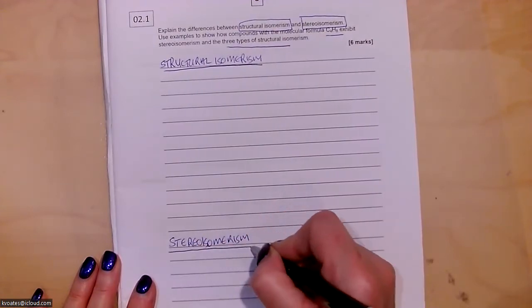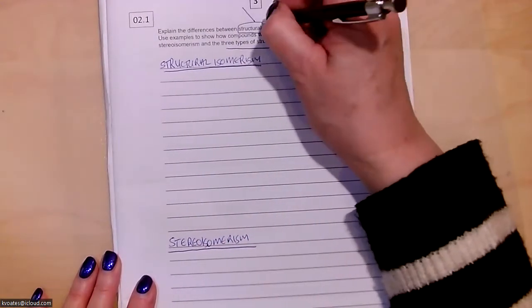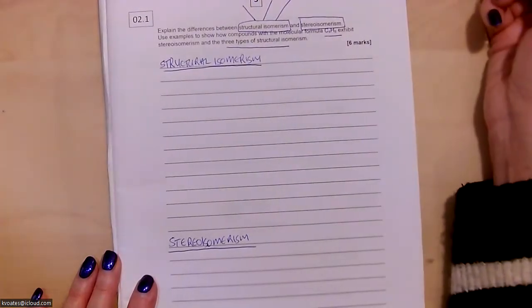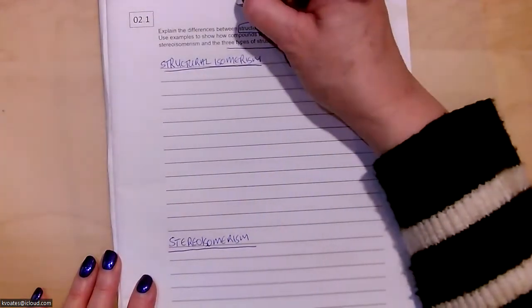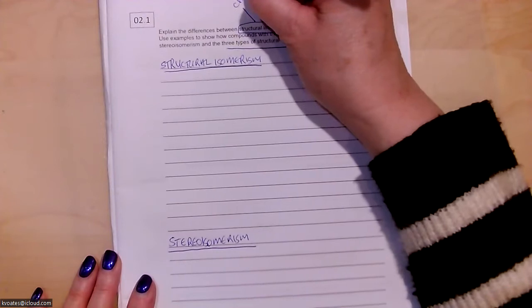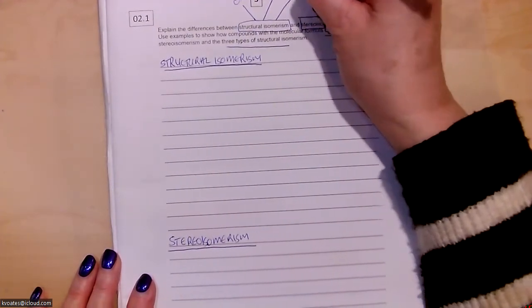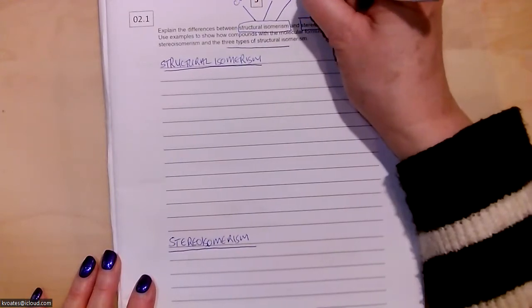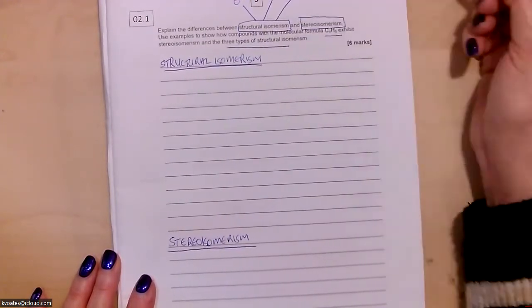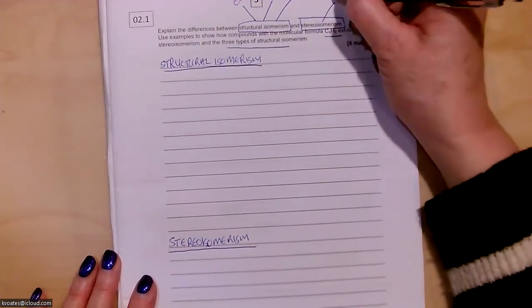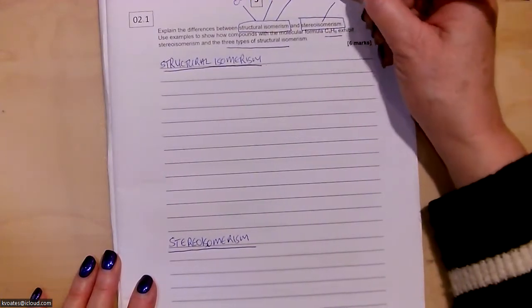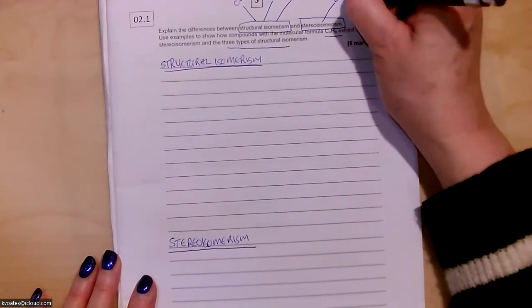I know I've got 3 structural isomerisms, so I just need to make sure I mention them all. I've got chain isomerism, functional group isomerism, and positional isomerism. Stereoisomers, well, I actually know a few.